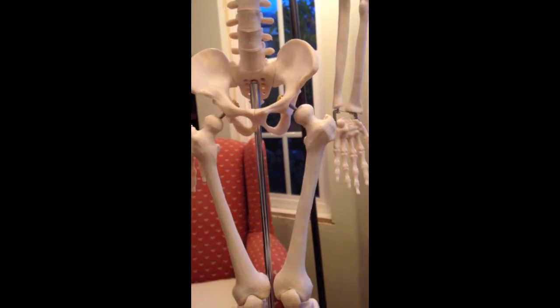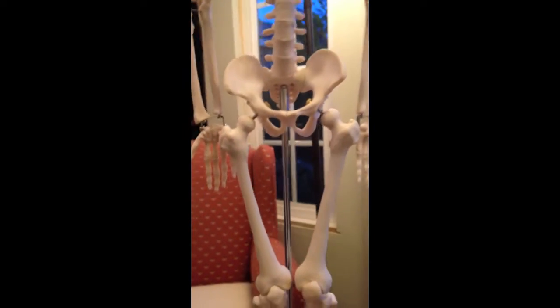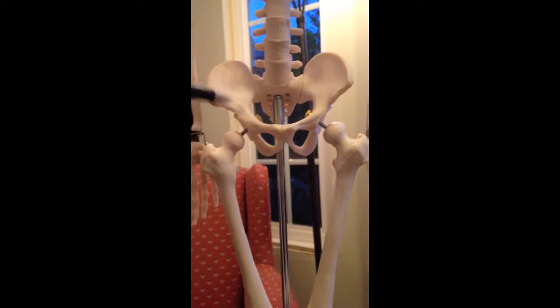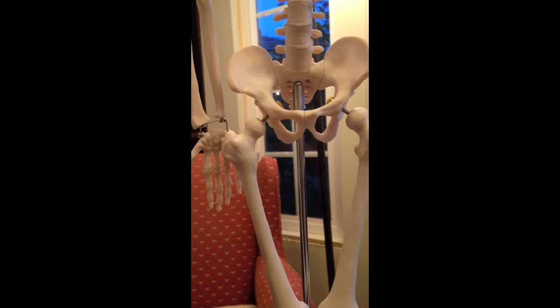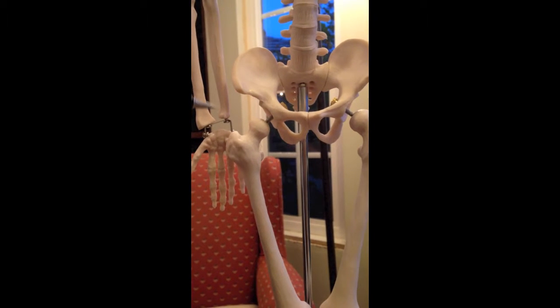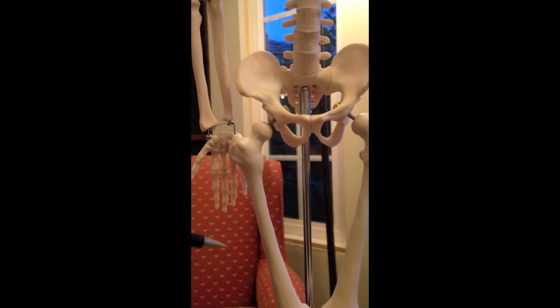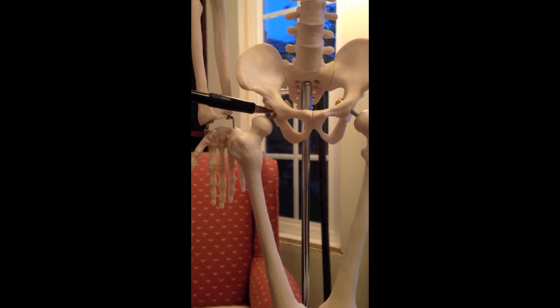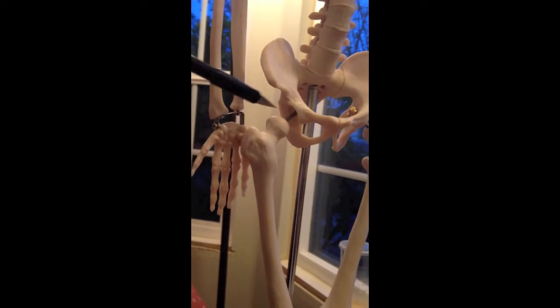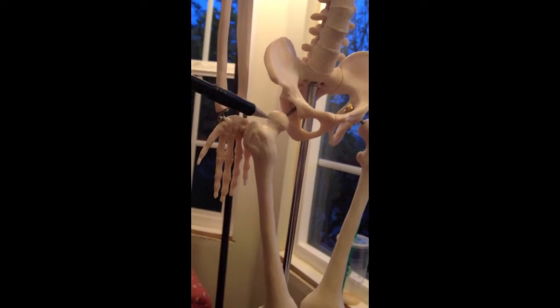So now I'm going to point out the bones of the pelvic girdle. The pelvic girdle, like the pectoral girdle, connects the lower appendages to the axial skeleton, and the lower appendages connect with the pelvic girdle at the acetabulum, which helps form the ball and socket joint with the head of the femur.